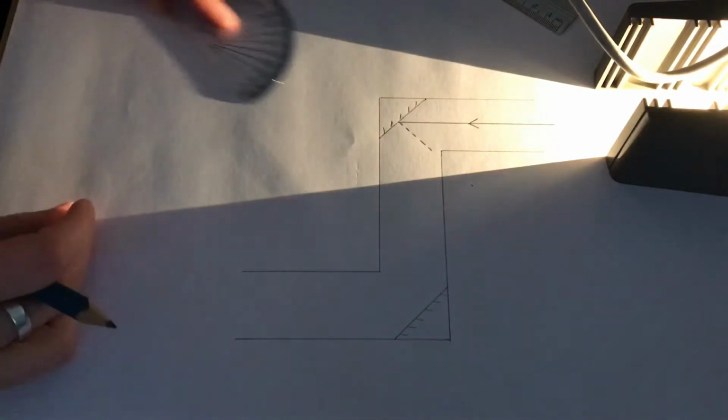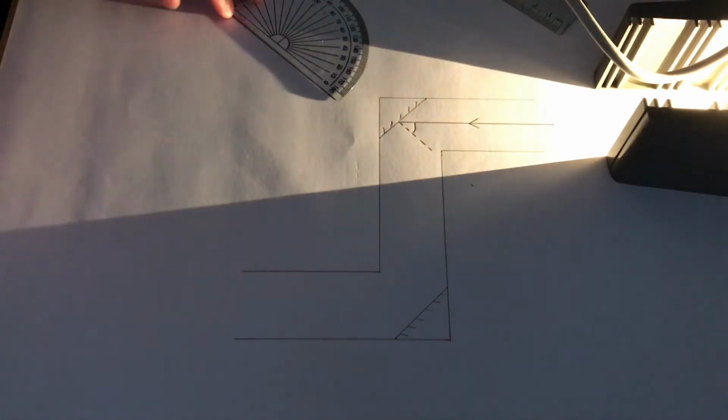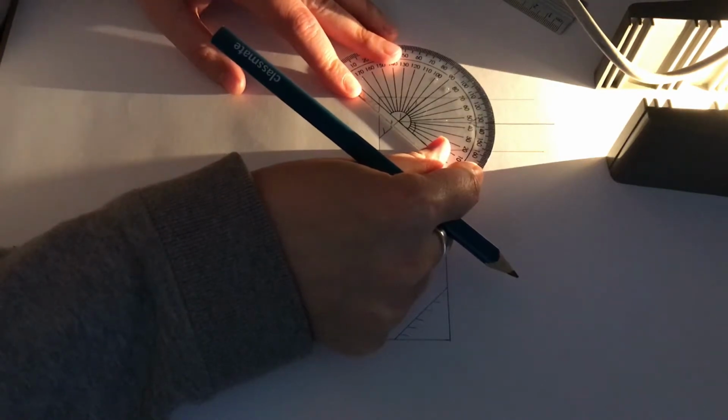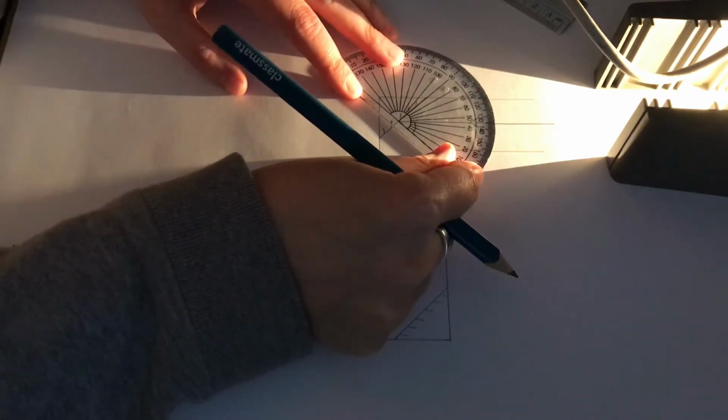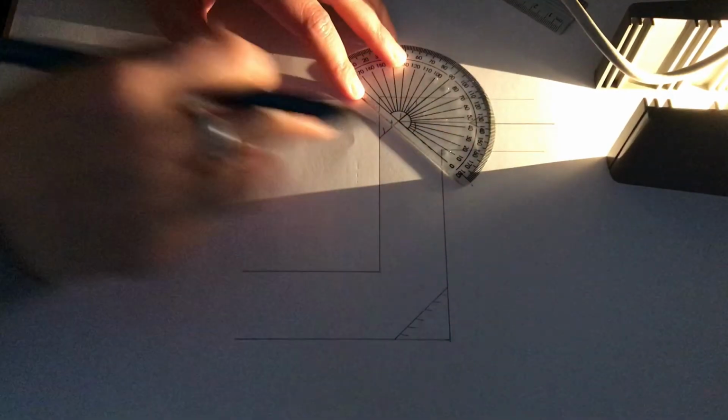And then we use our protractor to measure from the normal line round to the incident ray. And that's an angle of 45 degrees. I'm reading from here all the way to there, 45 degrees.